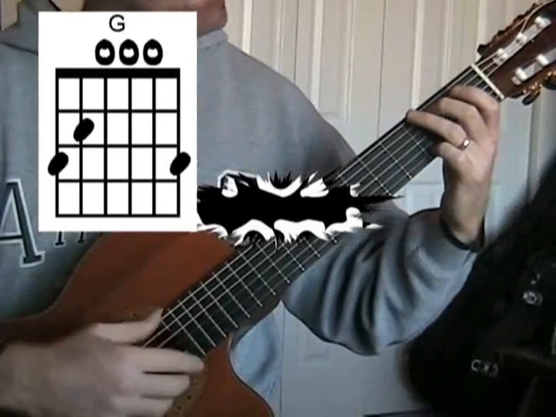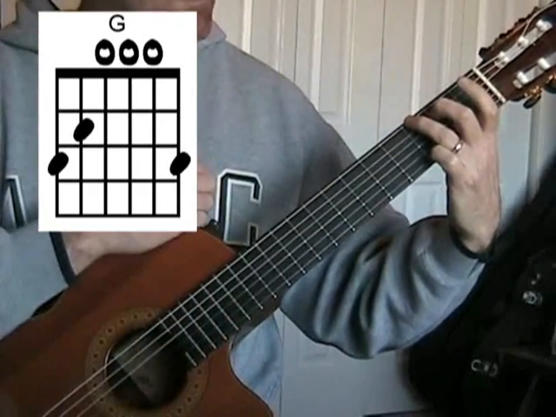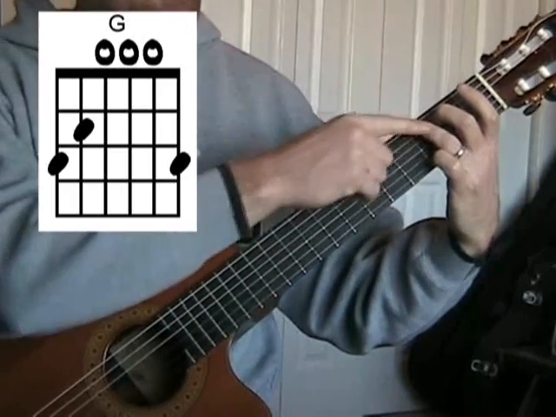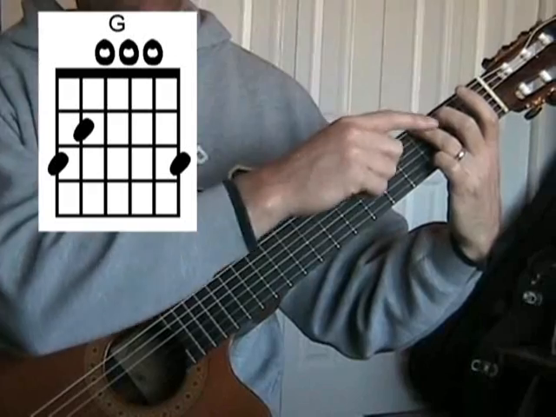So we'll start with G. G. Okay, C-A-G, right? That's our G form for the G. It's our G form. This is where it gets a little confusing. Our G form and the G chord.